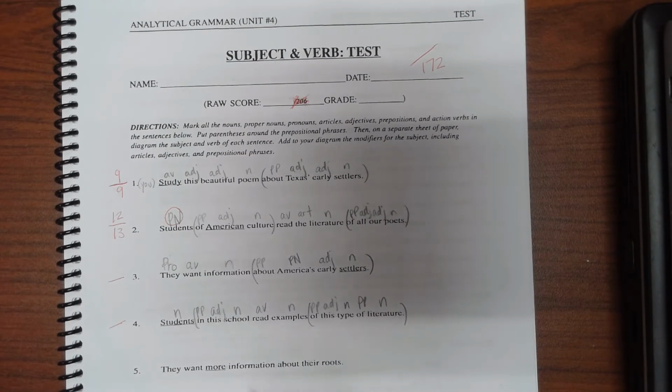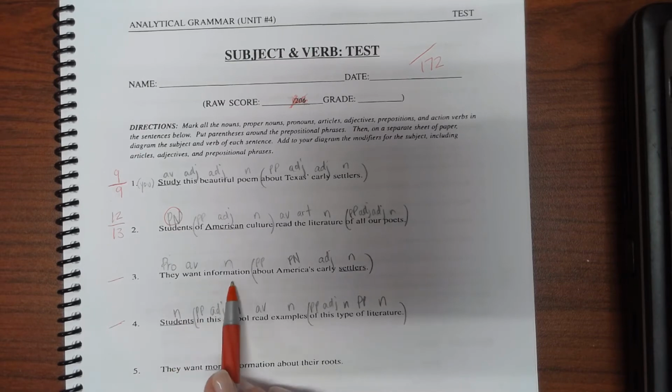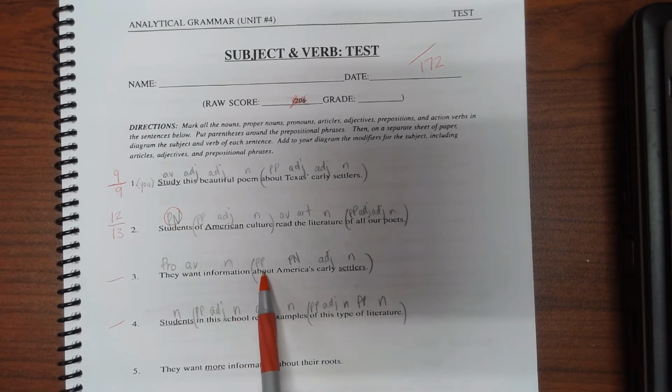Let's keep going. Number 3, they is a pronoun. Want is an action verb. Information is a noun. It's an ION word. About America's early settlers is a prepositional phrase. About is a preposition.